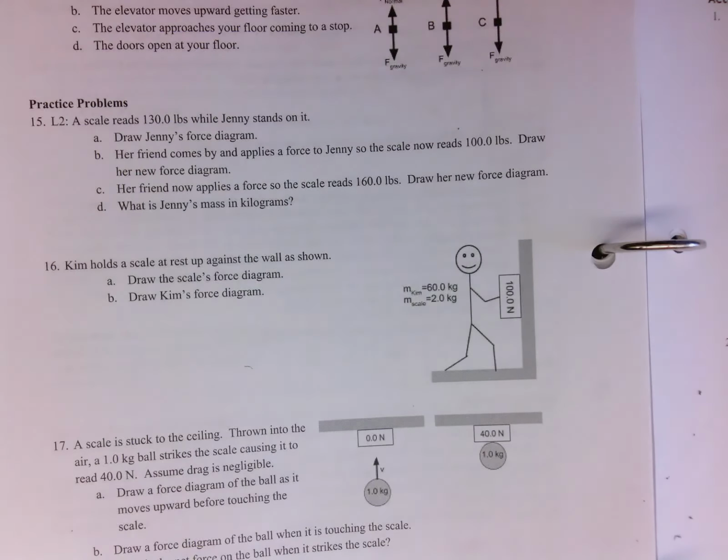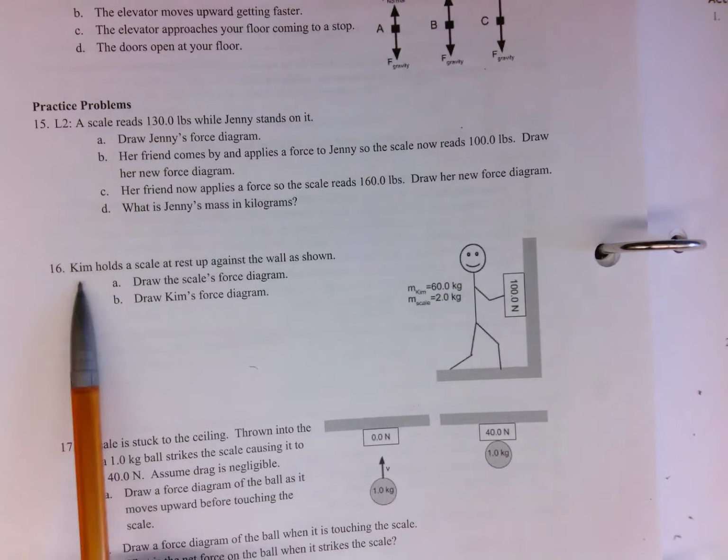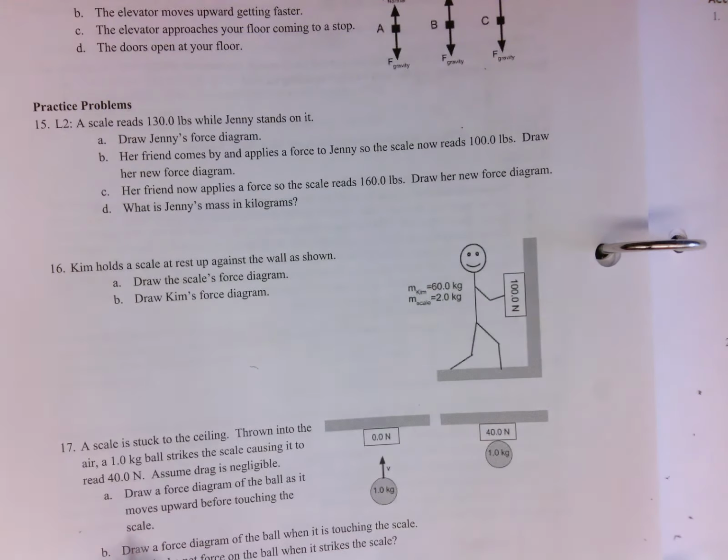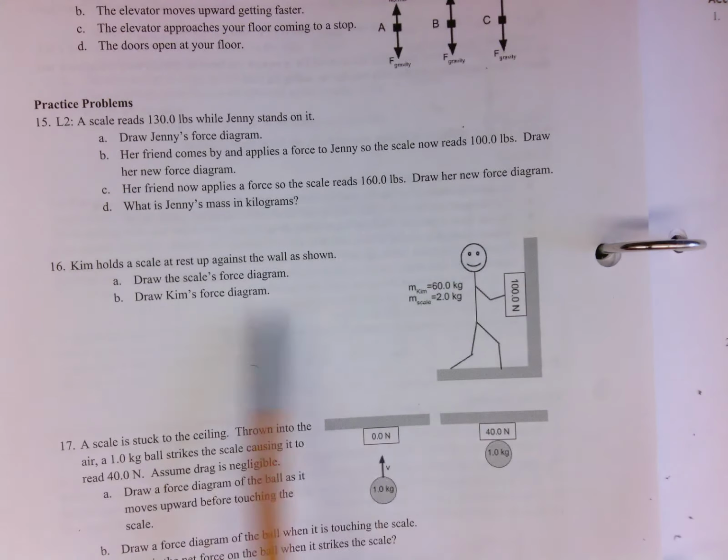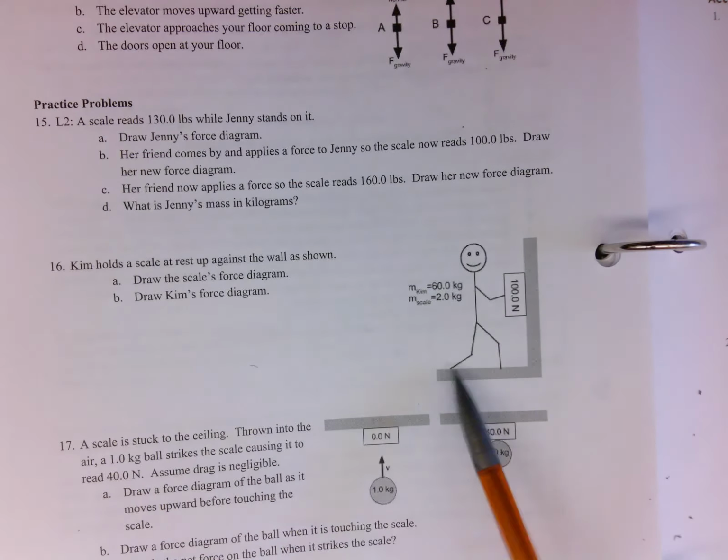Hi guys. Today I'll be teaching you how to do number 16 in lesson 3.4. And so number 16, as you can see here, Kim holds up a scale at rest against the wall, and we have to draw the force diagrams of the scale and of the person.